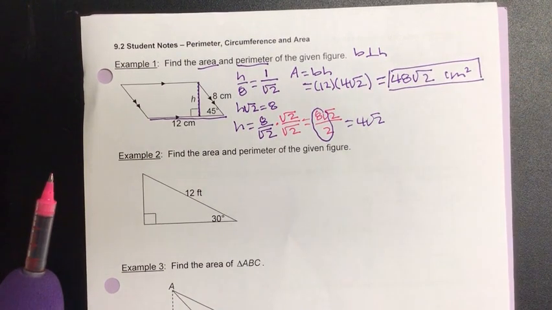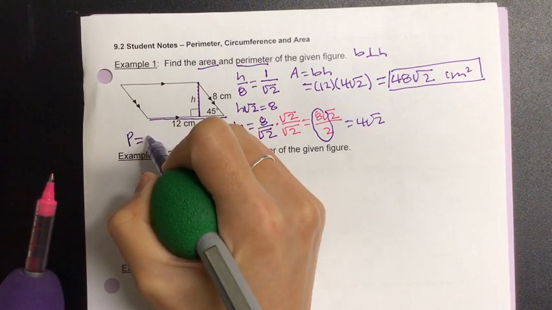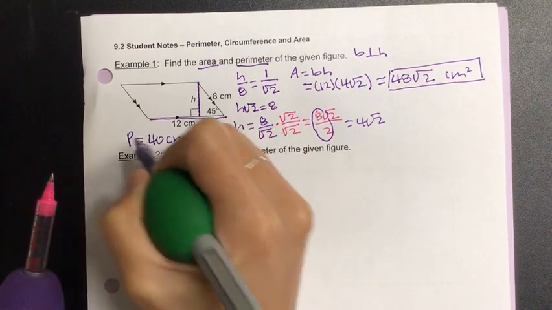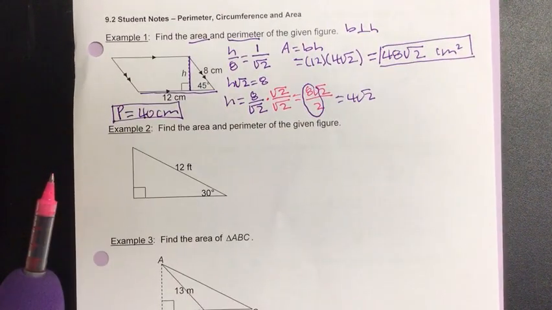Don't we have all the information for the perimeter, though? We have 2 sides that are congruent, and then the other 2 that are congruent. So when I add all of them, what would that give us for the perimeter? 40 centimeters. That's almost like a freebie. All right, now let's go on to number 2. So we're looking for the area and the perimeter on this one as well.